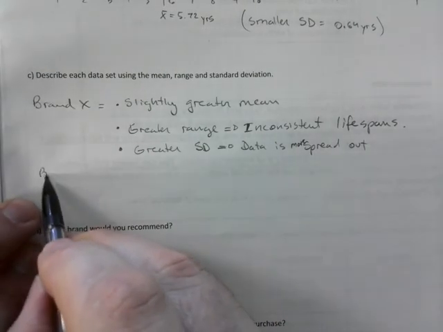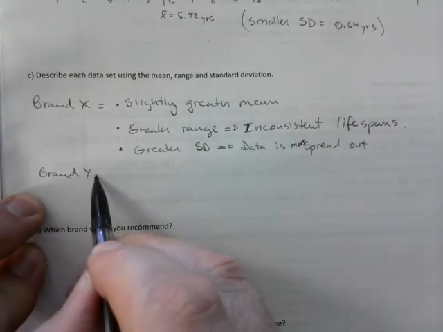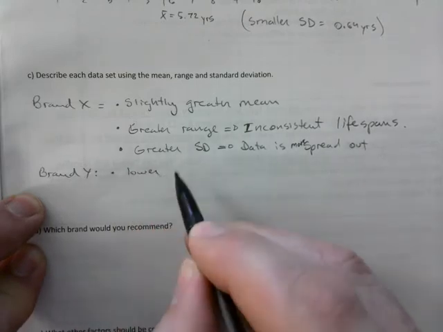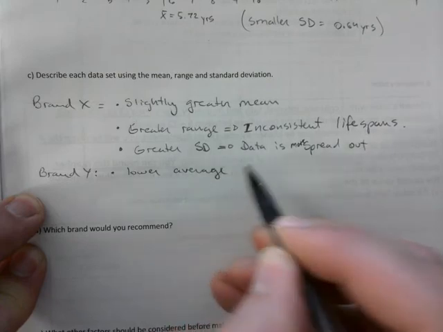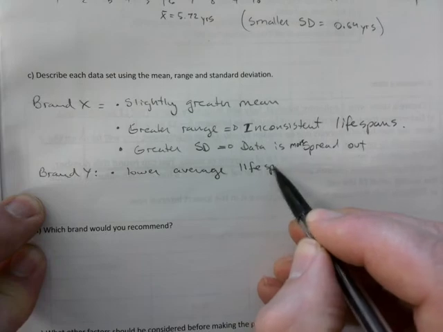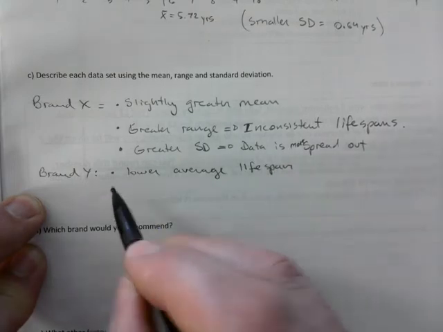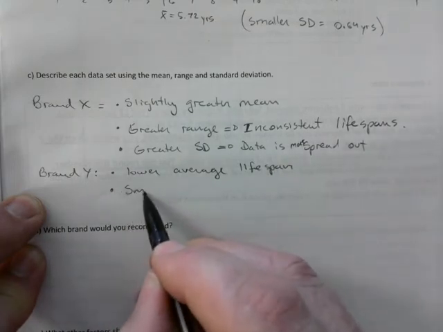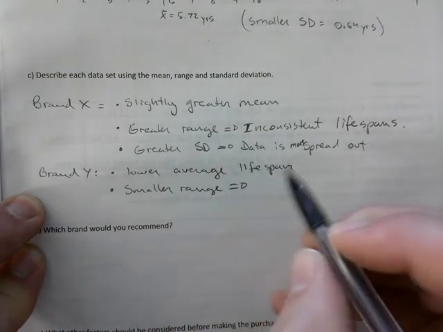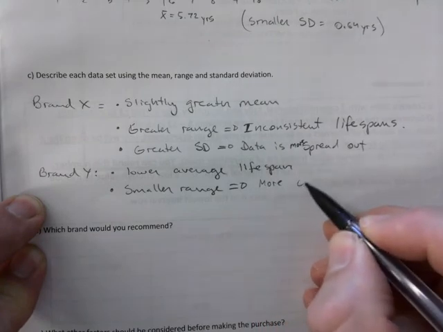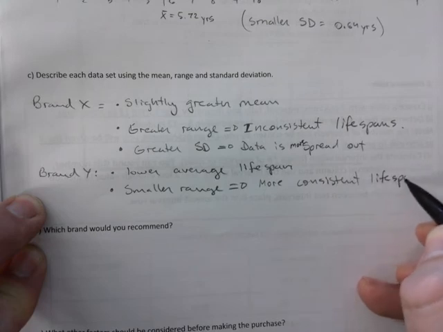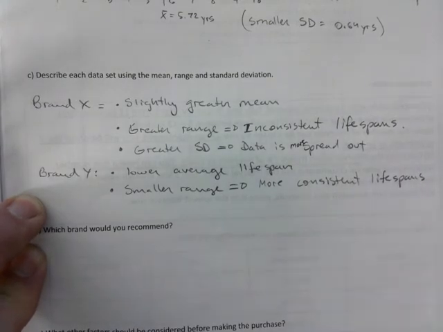Brand Y, okay, lower average lifespan, and I'm doing that on purpose. Smaller range, which means more consistent lifespans.